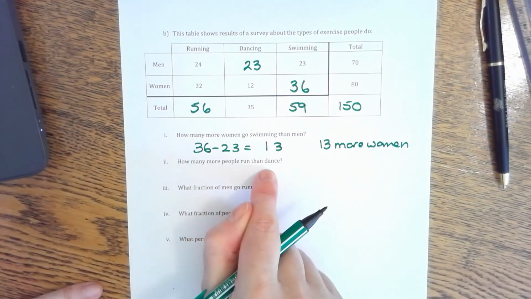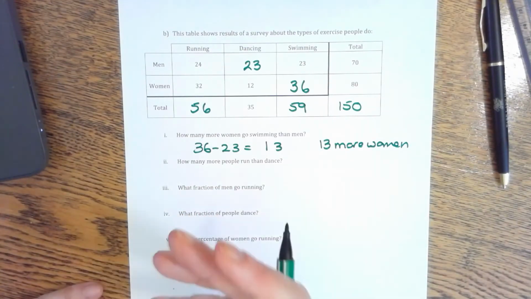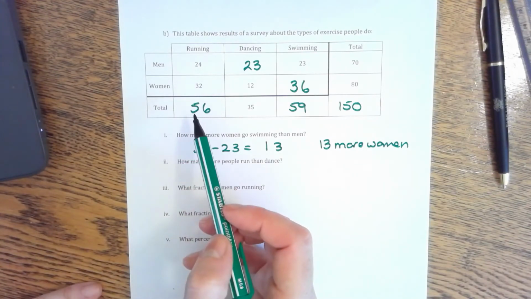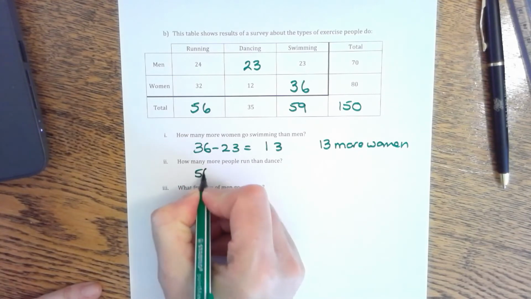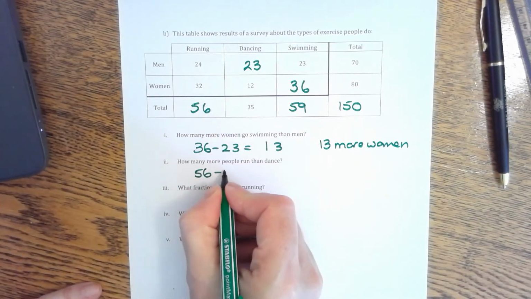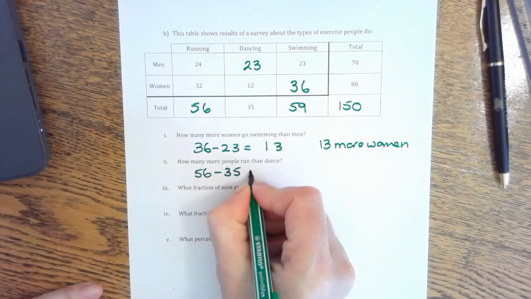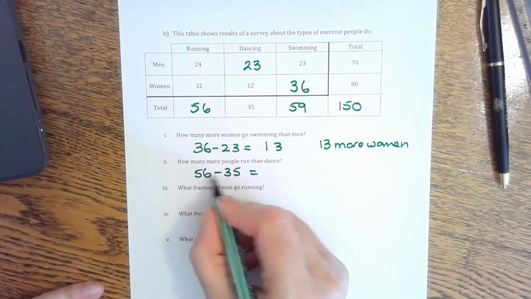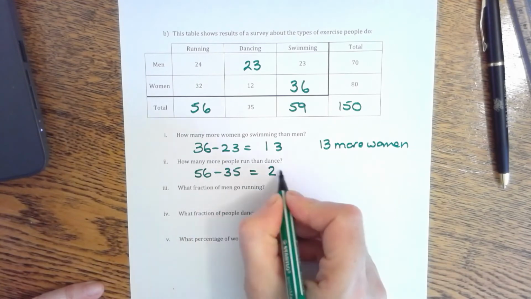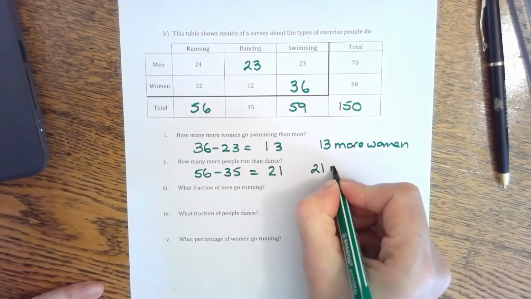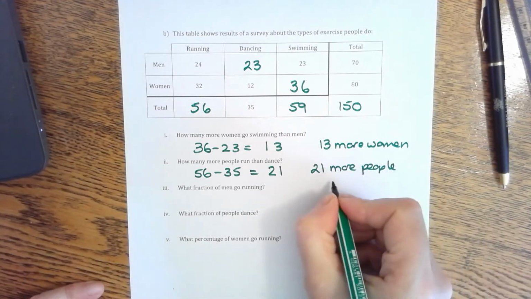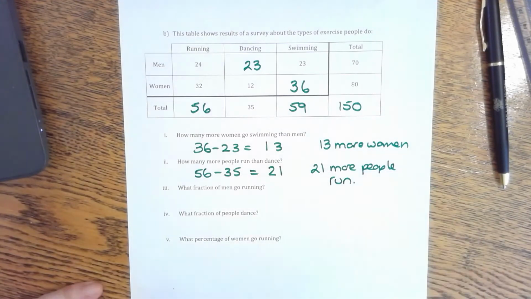How many more people run than dance? So we're not looking at gender now, we're just saying how many more people run than dance. So running is 56, dancing is 35, so we need to take that away from that. So 50 take 30 is 20, plus 6 take 5 is 1, so 21 more people run. So there's my answer.